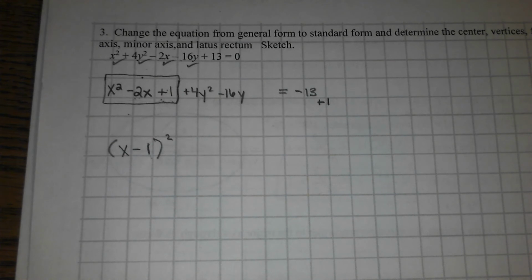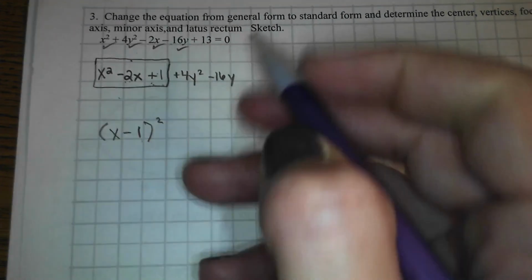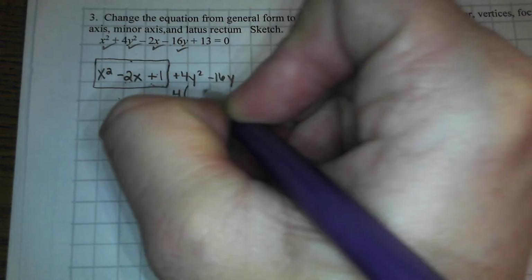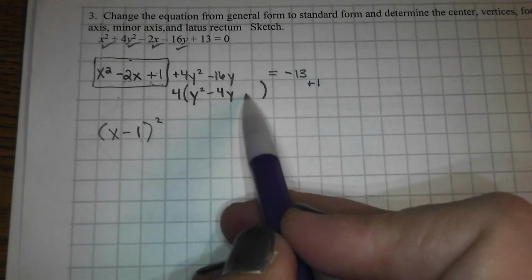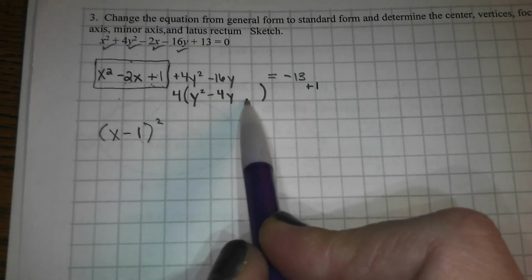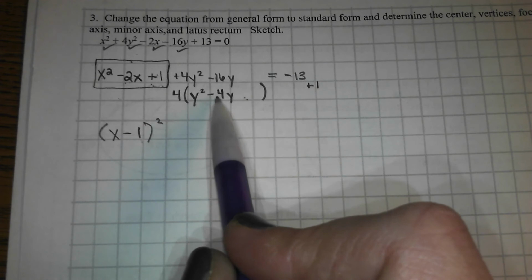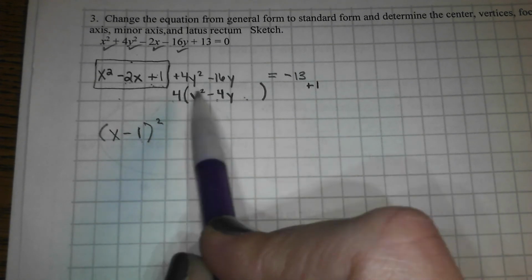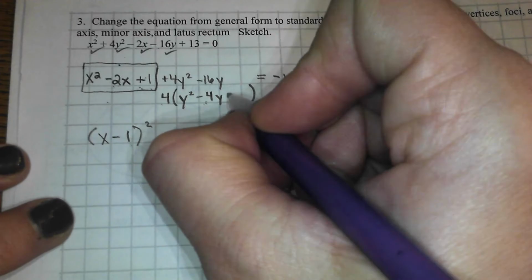You're not allowed to complete the square if there's a what? Coefficient. So on this little section, I need to factor out a 4. So that's actually going to make it 4 with parentheses, y squared minus 4y. And then what should I be adding in here? 4. Because once that initial 4 is factored out, what's left over is what you take half of to get -2, and then square to get +4.